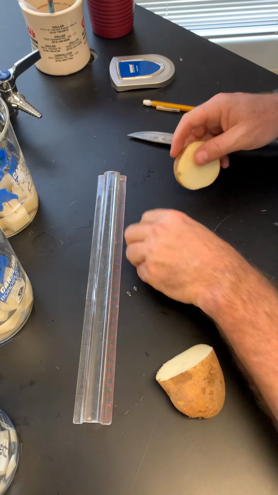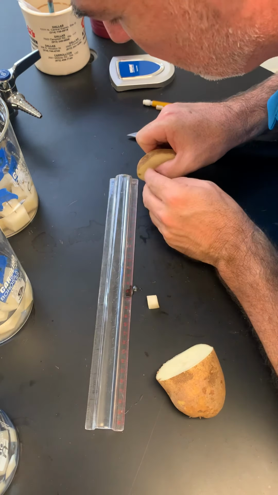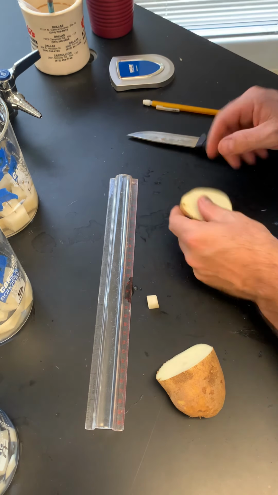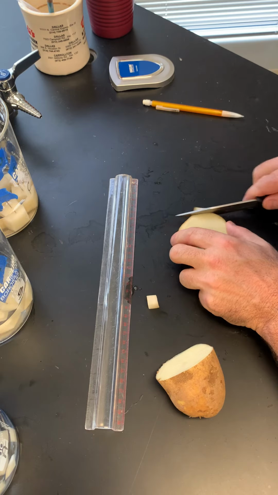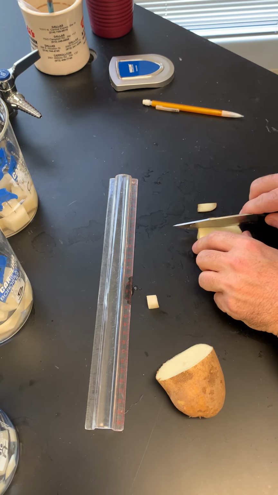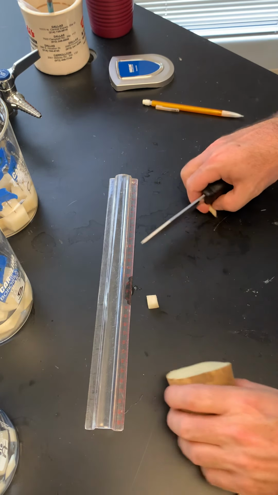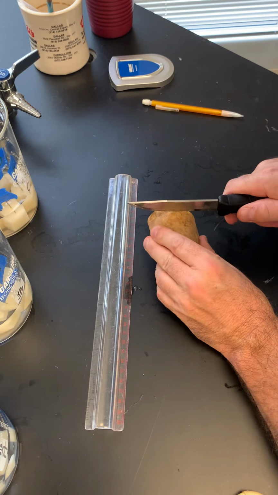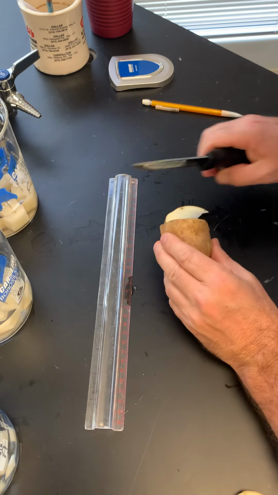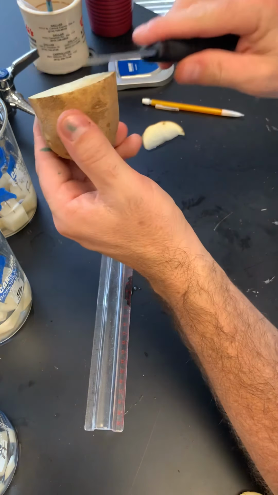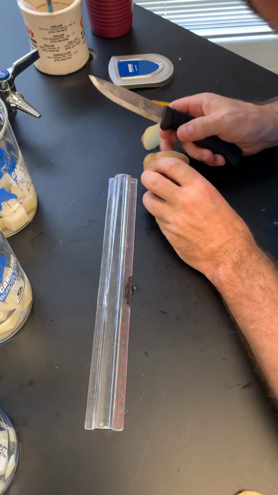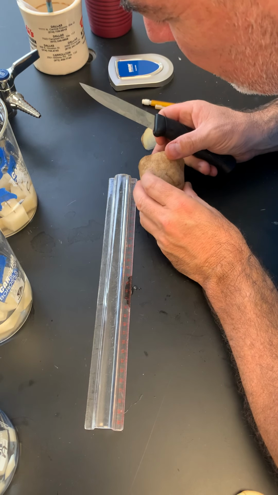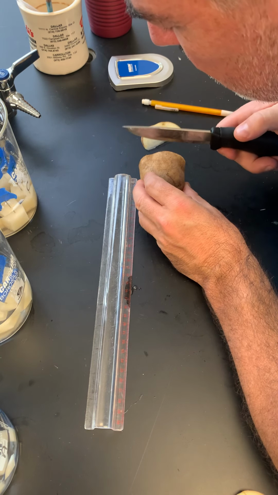It may take a little time. In fact, I'm going to start over on this one. Let me cut this potato. See how it's kind of slanted? Let me cut this potato straight down. There you go. Now it's not slanted, so it's not diagonal. I'm going to find one centimeter. And again, we're not going to use inches. We're going to use metric units.